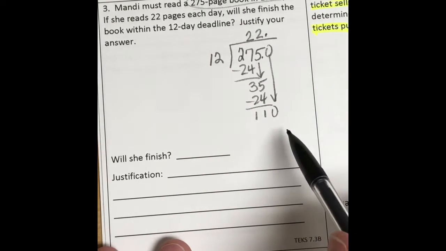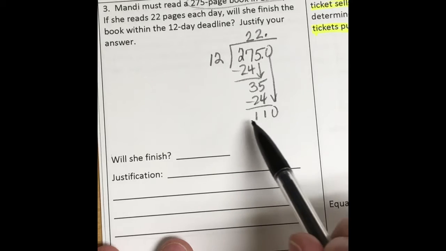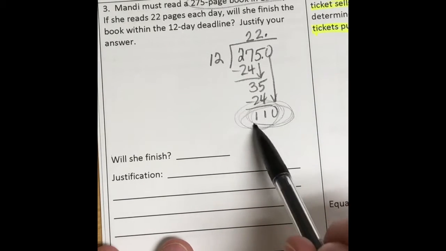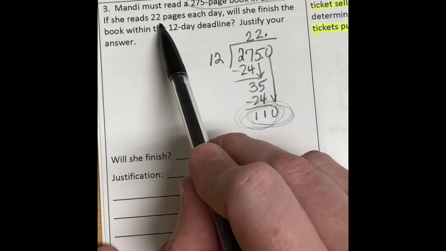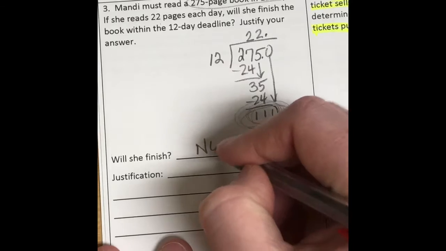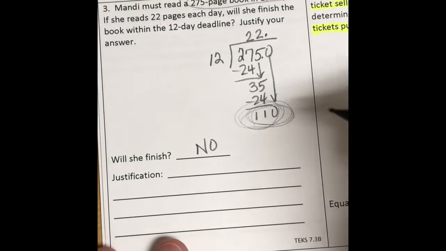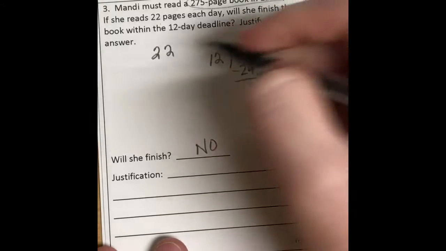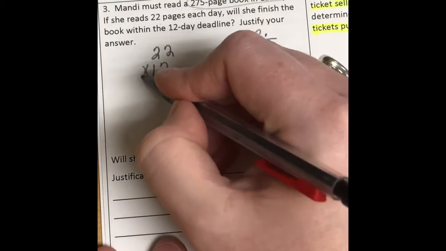Okay, so you can stop right there because you didn't total this to 0. And since this didn't total 0, you know that it's going to go over 22 pages each day. So you could say, is she going to finish? You could say, no. Another thing that you could do is you could take the 22 pages each day that she's reading, and you can multiply that by 12.